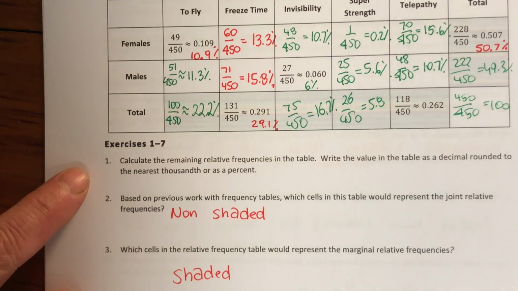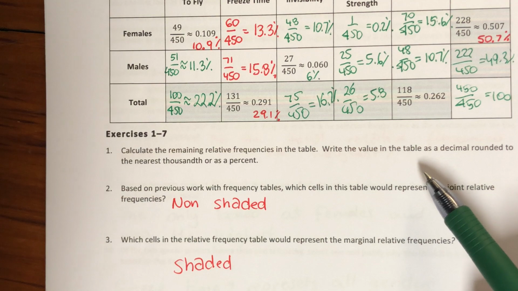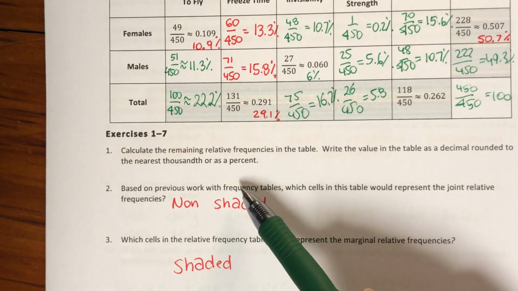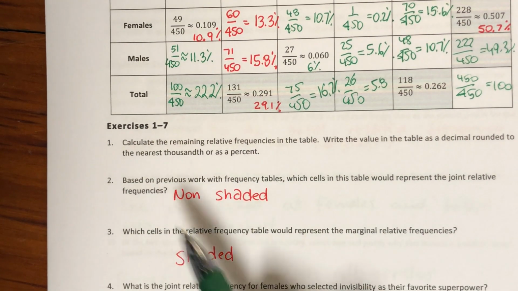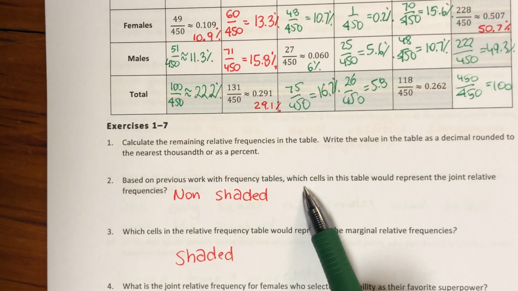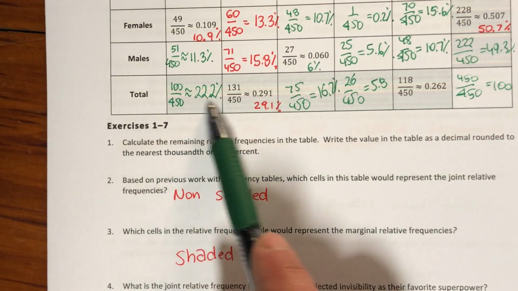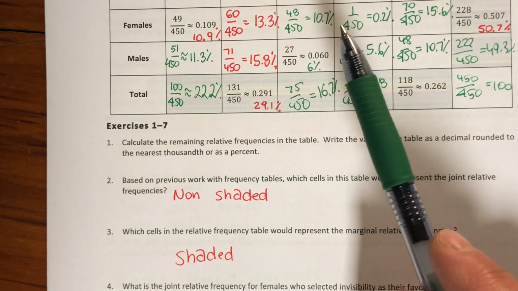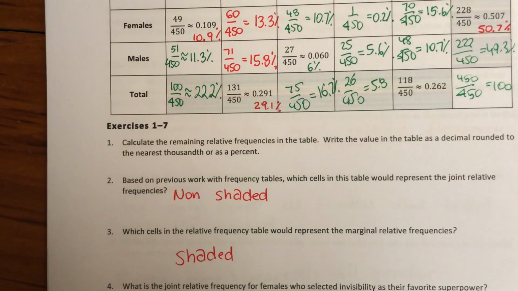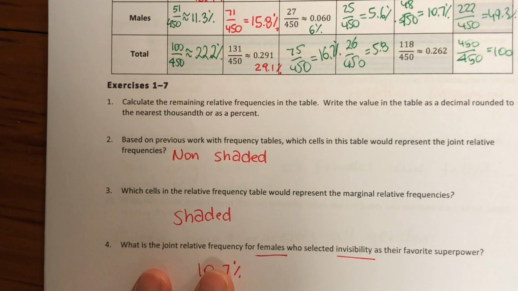All right. Now, if we are to look at the questions that we have, the first one is to calculate the remaining relative frequencies in the table, which we did, and write the value in the table as a decimal rounded to the nearest thousandth, or actually it says or as a percent. We did that. So based on the previous work with frequency tables, which cells in the table would represent the joint relative frequencies? The same idea, joint ones are going to be non-shaded, and the marginal relative frequencies would be shaded.